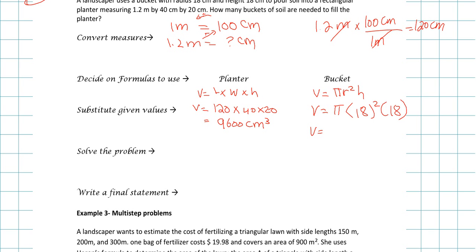So that is 18. Something missing here. I think that's missing a 0, isn't it? Yeah, that's missing a 0.